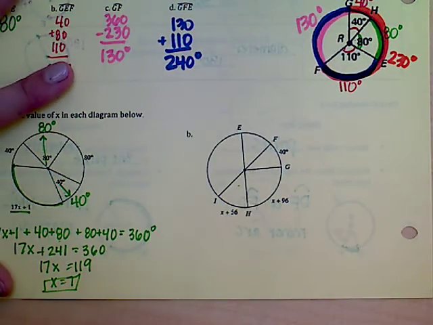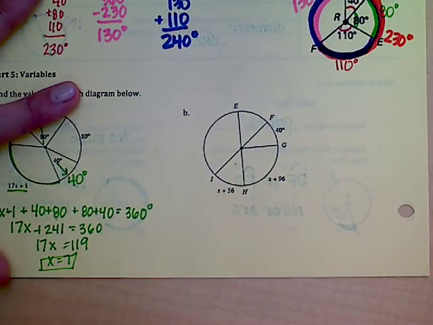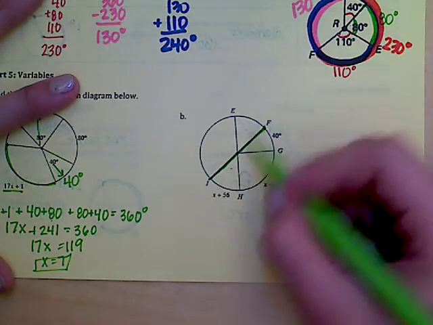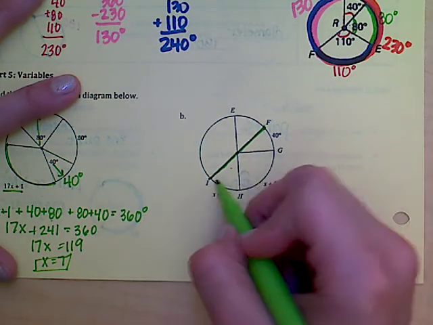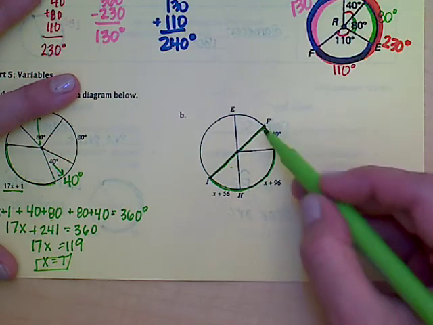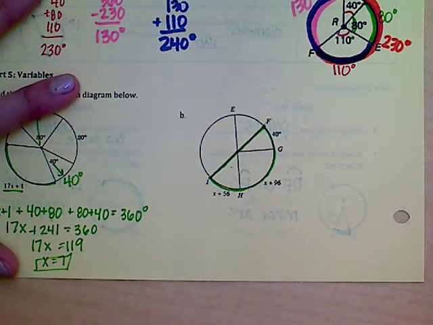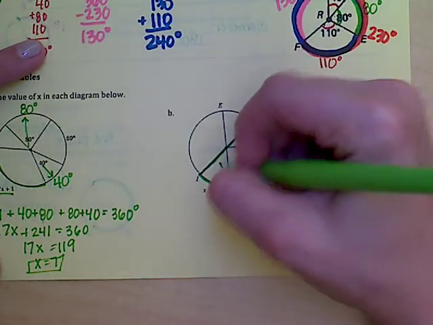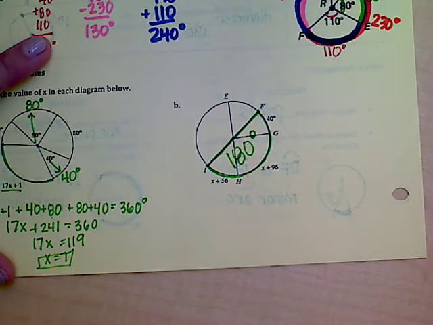The one thing that people need to use more often and forget in these types of problems is semicircles. This is a diameter because it goes through that center point. And notice on this half of the circle, I have a term for every single piece of that half circle, or that semicircle. So if this whole thing equals 360, this whole thing should equal 180 degrees.